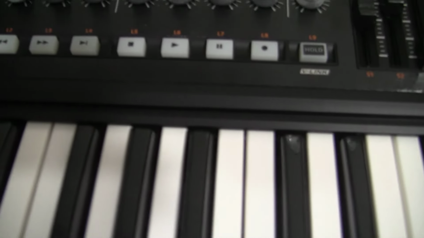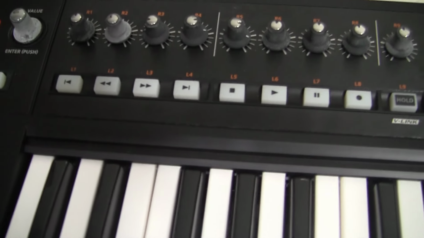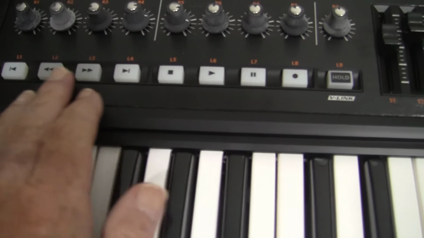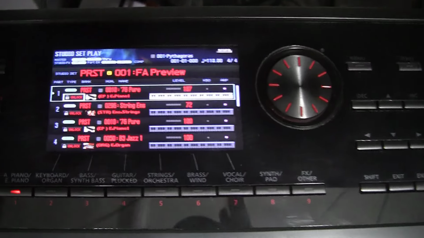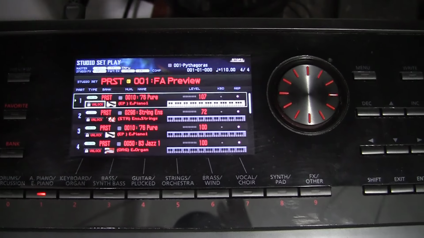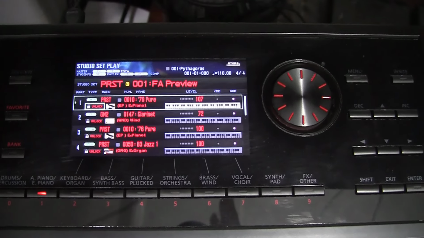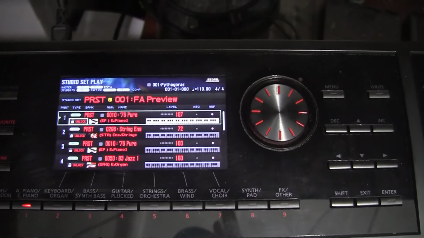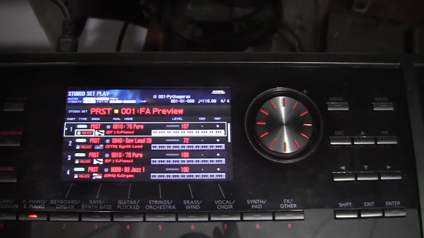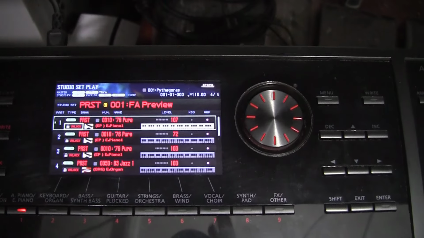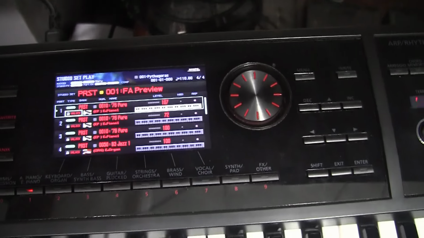Now when you press the L1 to L8 keys up here, you switch the tone on the channel 2, which is part 2 there, which is being played by the top keyboard, the A Pro. Notice I can switch it as I wish. As I press the buttons, it switches to whatever tone I want it to switch.